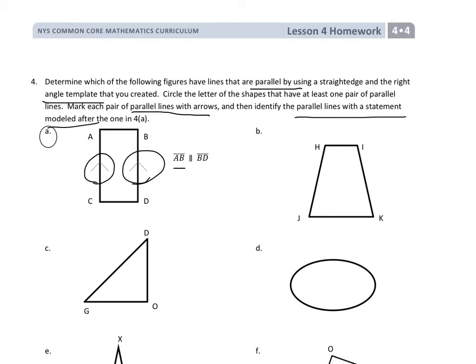So this is AB, which is this line segment from here to here, is parallel to BD. And as you can see here, they actually made a mistake. Those lines are not parallel. What I think they meant was AC is parallel to BD.